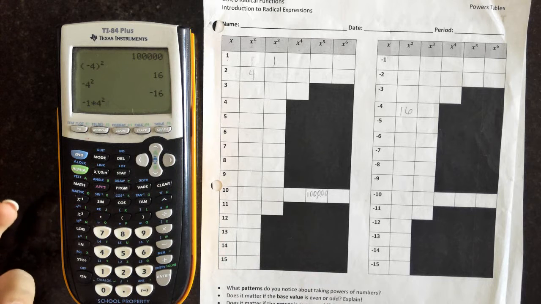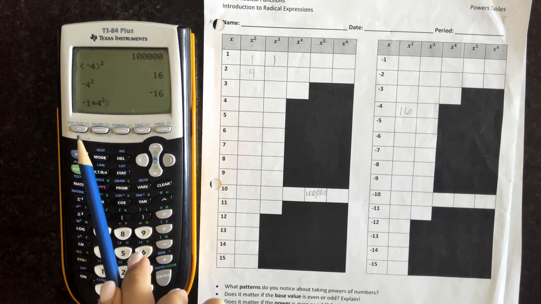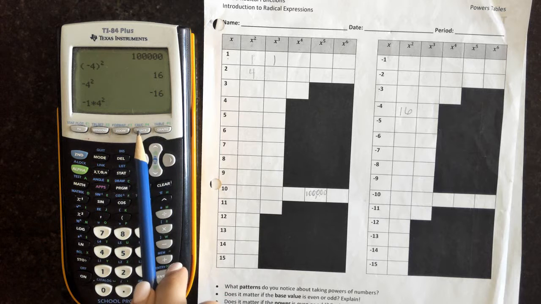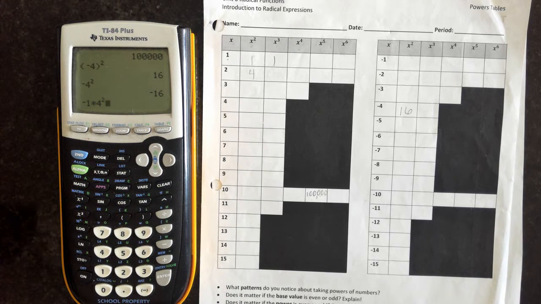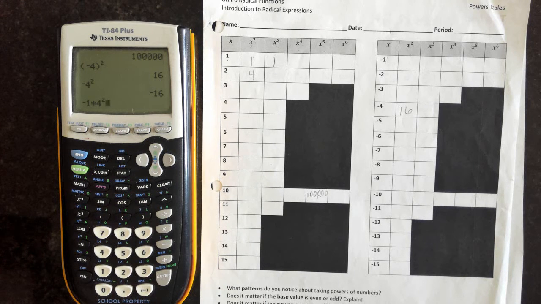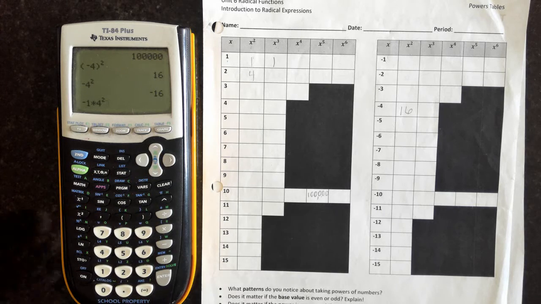I'm going to show you the shortcut now. So if you happen to have a TI-83 or 84, something that you can utilize these features up here, the y equals and the table and the calculator and the graph. If you have a calculator that does that, you can use the shortcut. If you don't, you can also use Desmos.com. We've worked with that before, and you can enter the same thing into Desmos and get a table. So I will show you what the shortcut is for this.